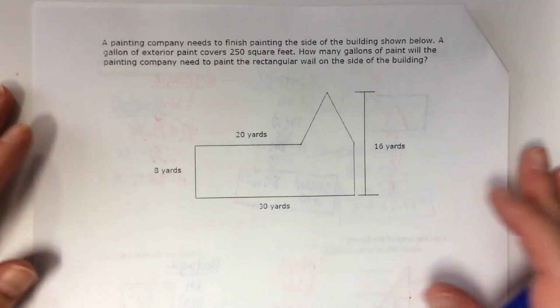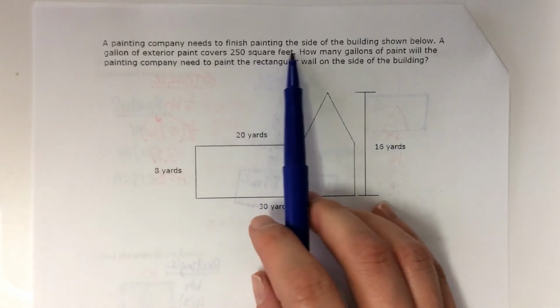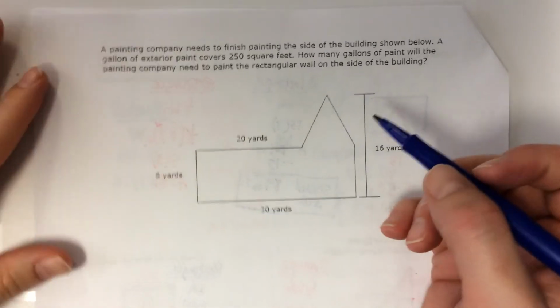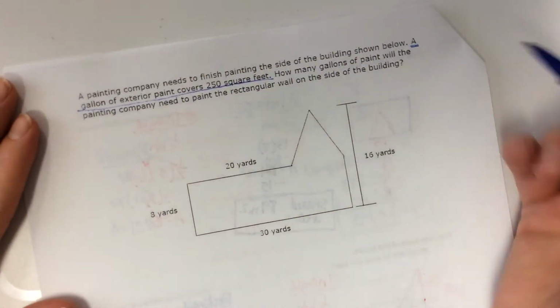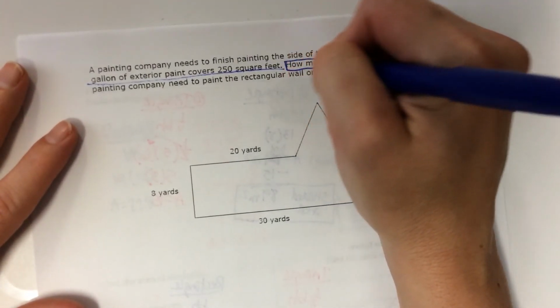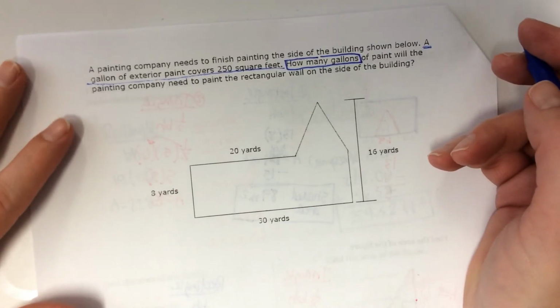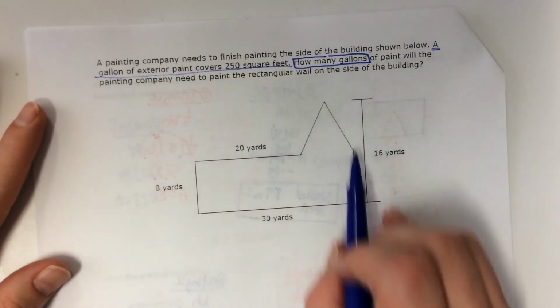Okay, so 2 more problems real quick. These are word problems, probably more likely of what you'll see on STAR. So a painting company needs to finish painting the side of a building shown below. A gallon of exterior paint covers 250 square feet. That sounds important. How many gallons, ooh, that's what we're looking for. How many gallons of paint will the painting company need to paint the rectangular wall on the side of the building? So don't get confused when it says just rectangular. It's talking about this whole thing.